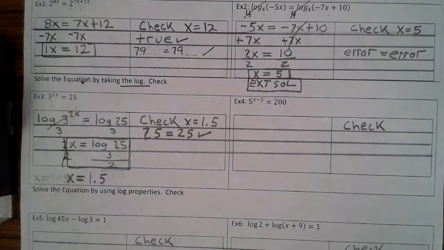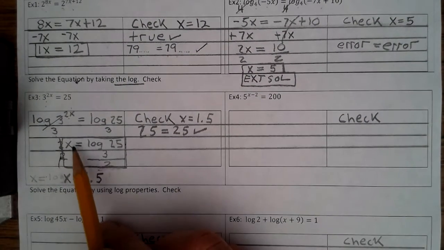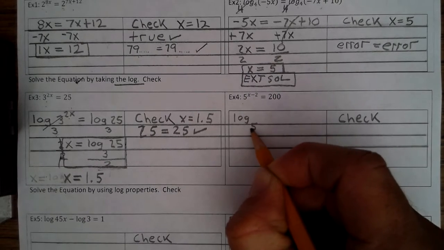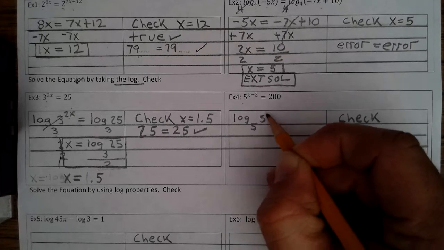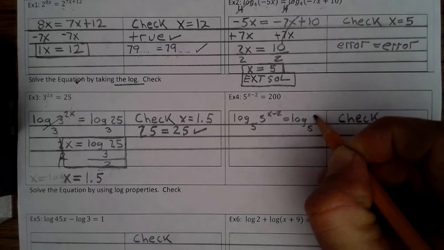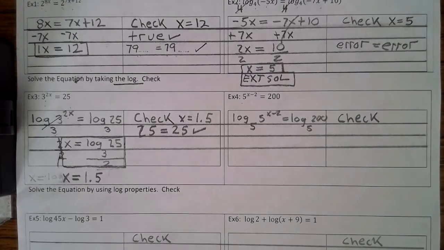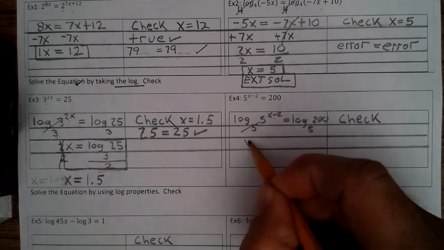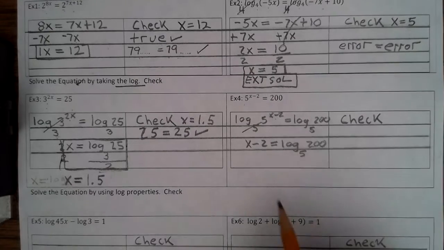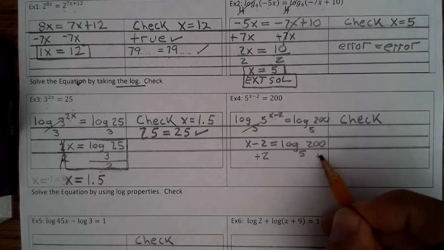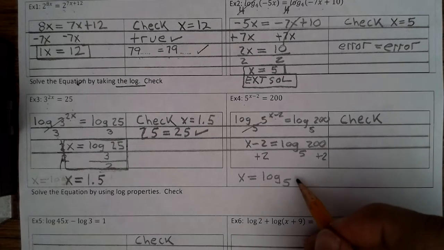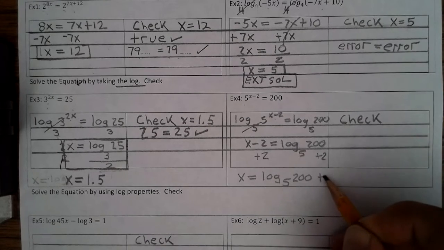Okay. Now let's take a look at example 4. Example 4 and example 3 are similar. Here we did log base 3. We're going to do log base 5. So we're going to take log base 5 to both sides. Now when you do that, this becomes 1. You're left with x minus 2 equals log base 5 of 200. Going to add 2 to both sides. So x equals log base 5 of 200 plus 2.